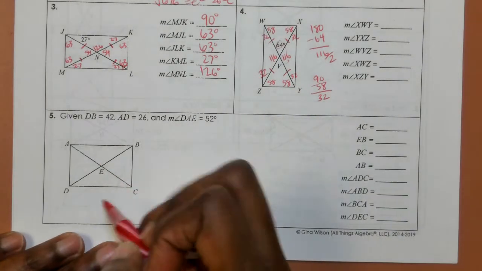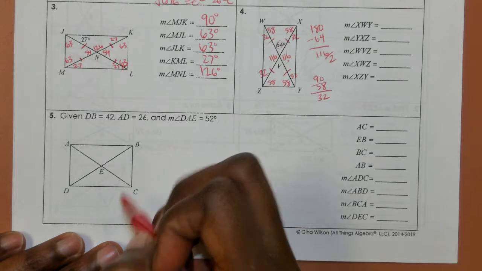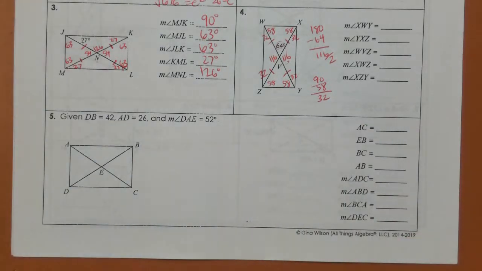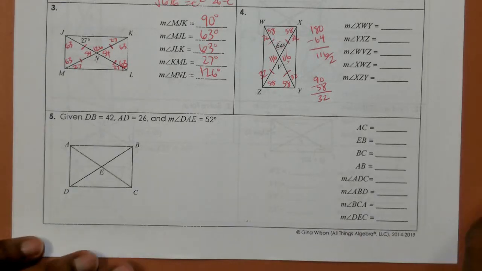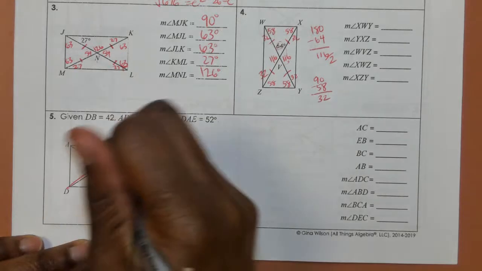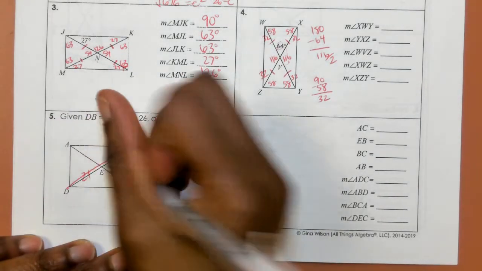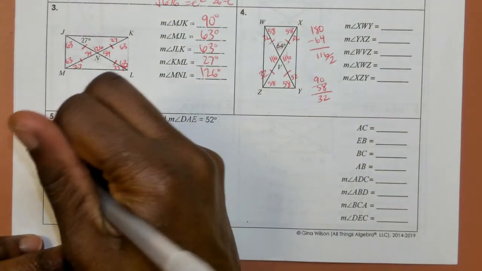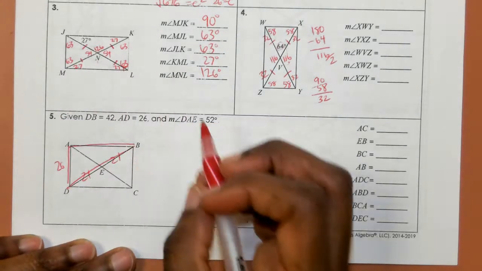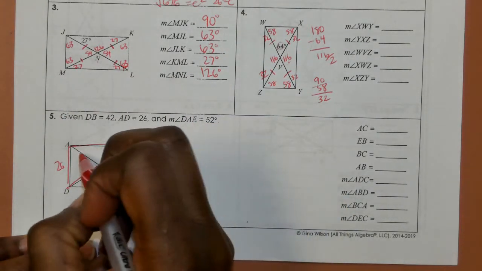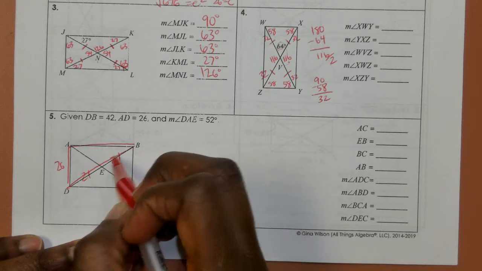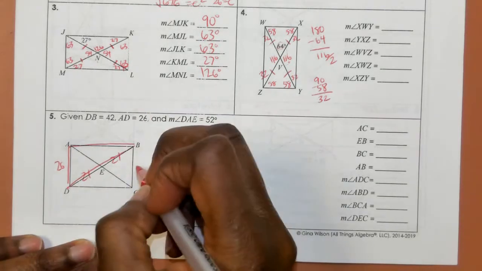And then number 5, with the GB, this whole thing being 42, AD is 26. So to find any kind of side length, well, all of these are 21s, because all the diagonal pieces are the same. These are each 26.